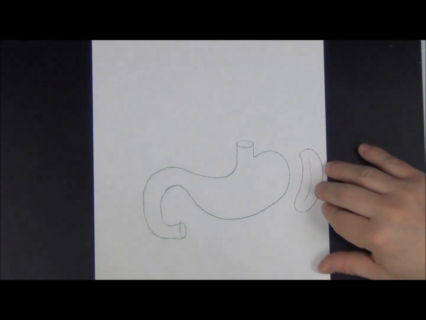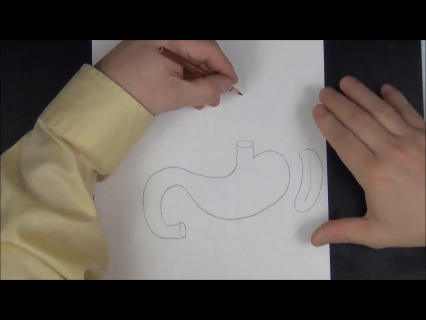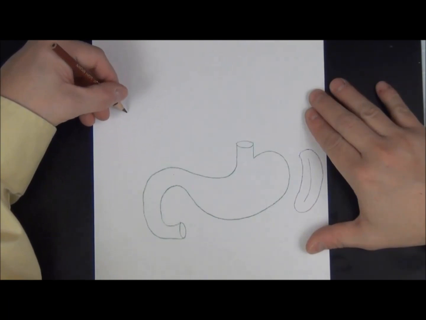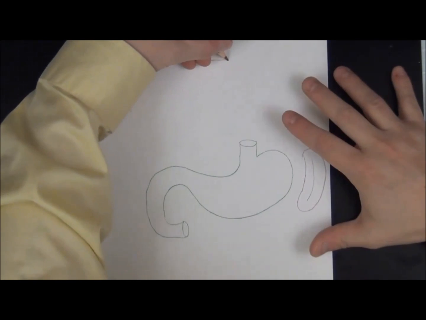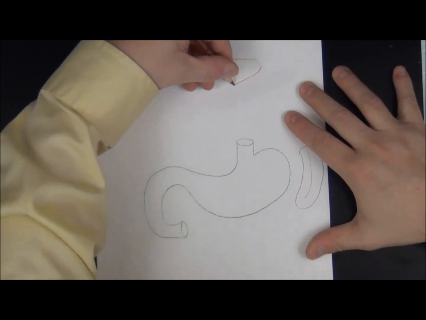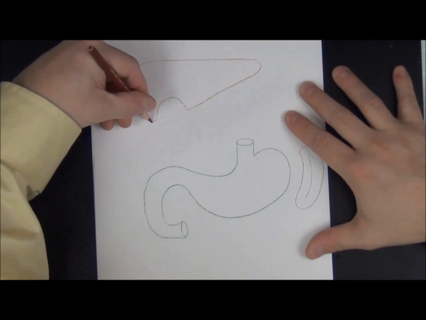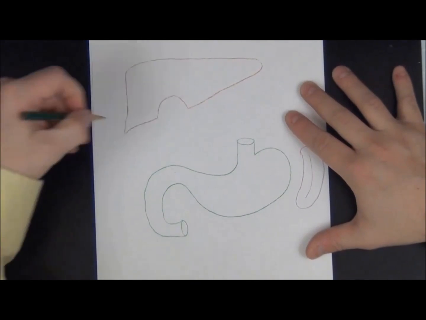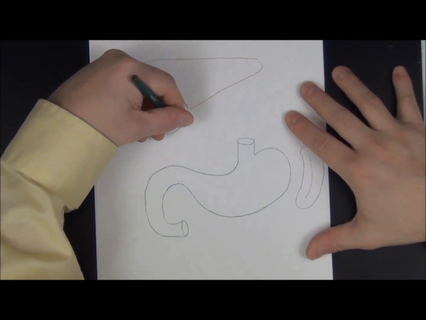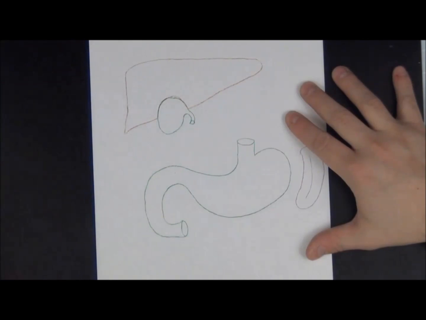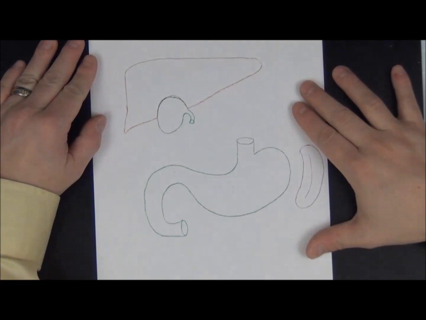and the liver, which is mostly on the right side of the abdominal cavity, but its left lobe extends a bit to the left side of the abdomen as well. And the gallbladder hanging out on the underside of the liver. And we'll draw in the little cystic duct right there, just for kicks. And those are the foregut organs.